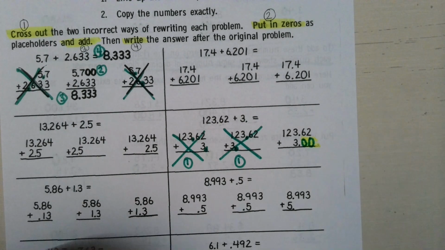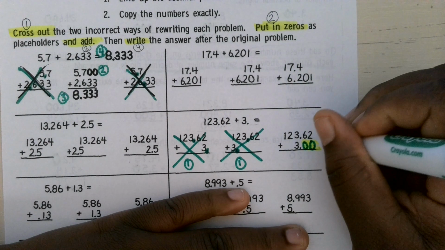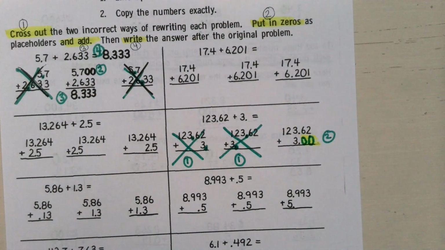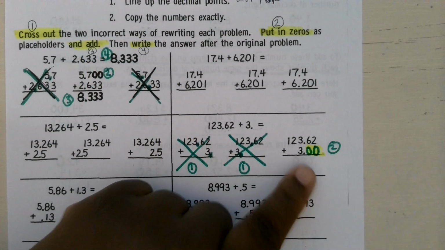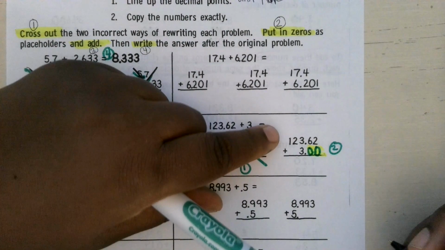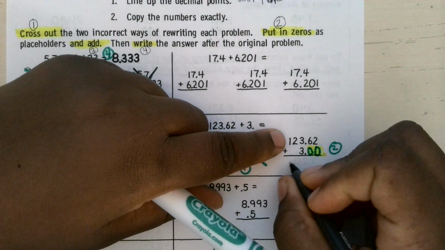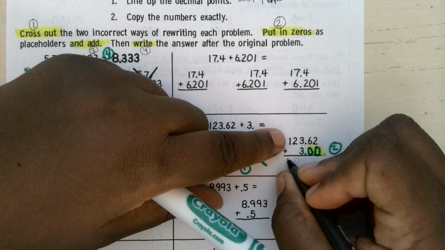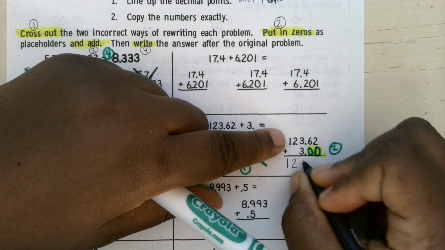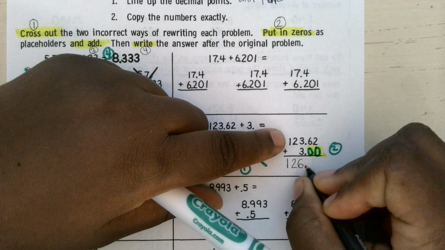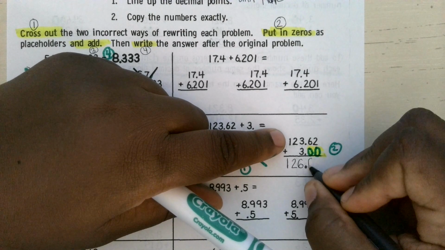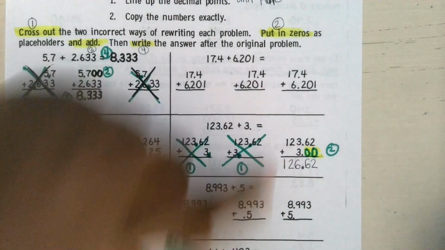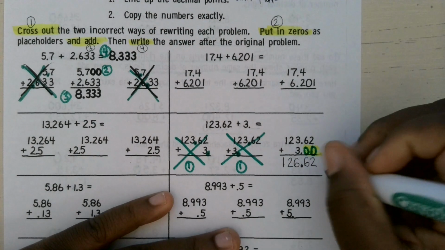So that's step 2. You do not have to number your steps when you do it. I just want you to see the steps as I'm doing them. Step 3 tells me to add. There's no regrouping, and so I'm just going to add left to right. 126 and decimal point, loud and proud, happy to exist as a decimal point, 62 hundredths. That's step 3.